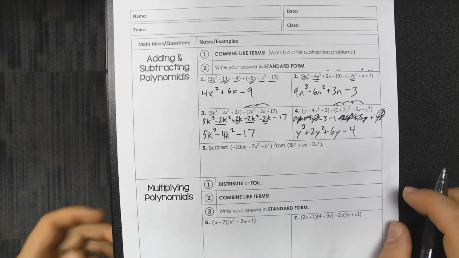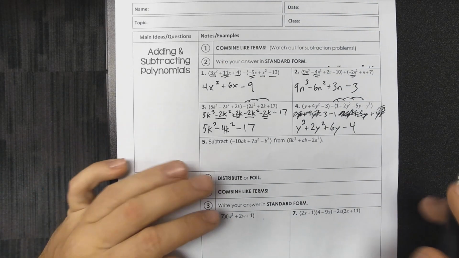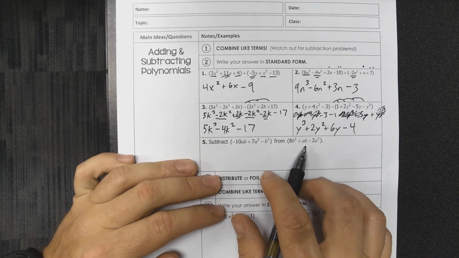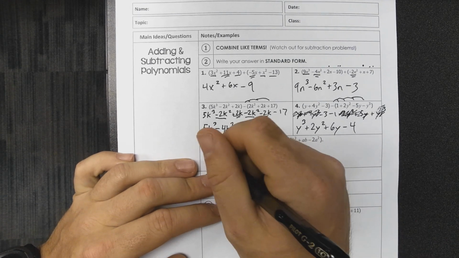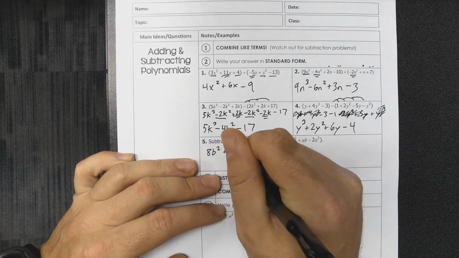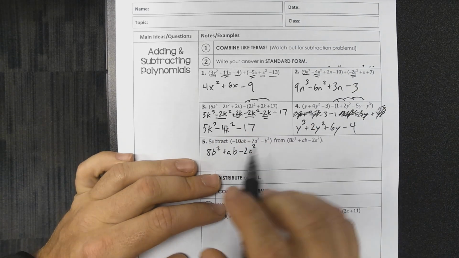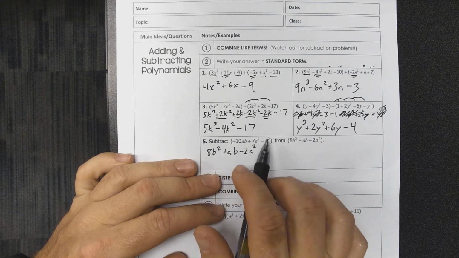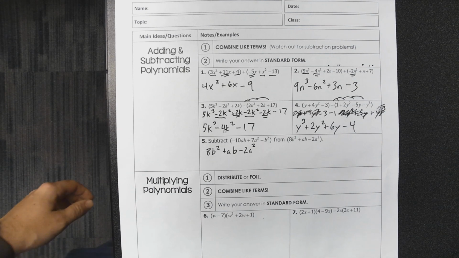So let's go ahead and look at this next example with some subtraction. So we want to take 8b squared plus ab minus 2a squared and subtract that first trinomial. So 8b squared plus ab minus 2a squared. And I'm going to subtract everything from here. So again, it's going to be like distributing a negative. So I'll pause here for a moment, let you write this down.